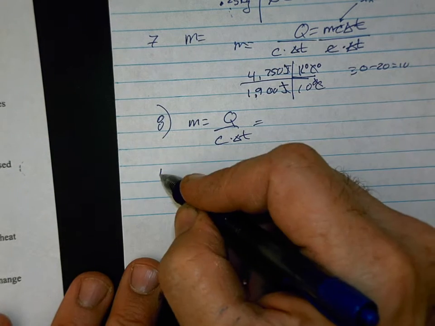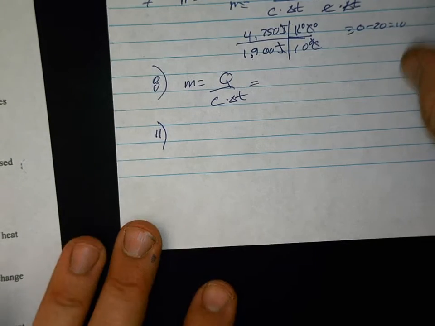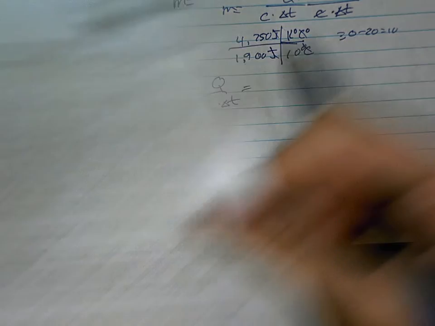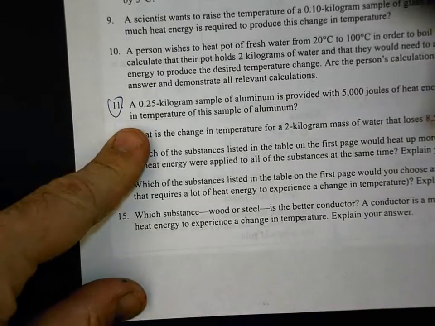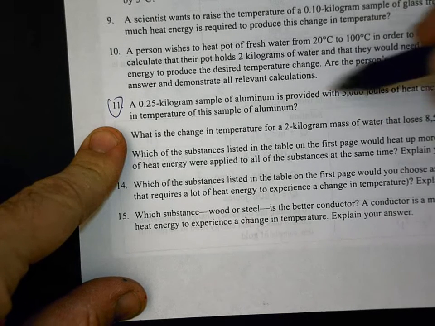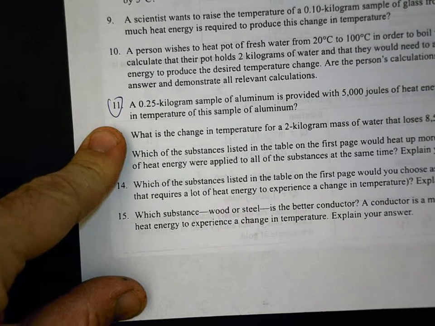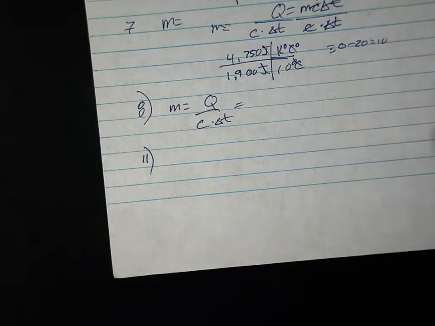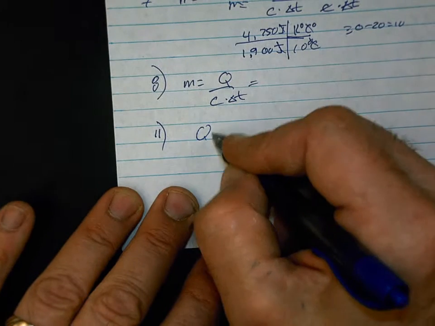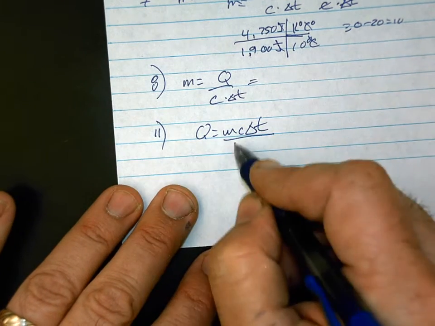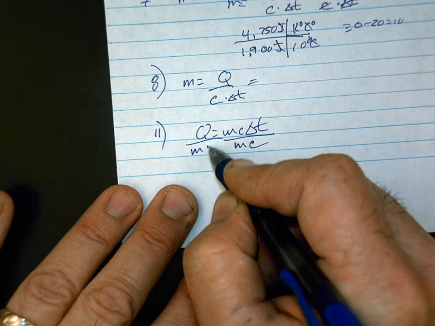Now, number 11, and this is the last one I'm going to go over here. It gives you some information: 0.25 kilogram of aluminum, so we may need to look up aluminum's specific heat on the front. Here's the number of joules that it changed. What will be the change in temperature? Okay, this one's pretty easy. We just need the change in temperature; we don't need initial or final. So our base equation is Q equals mc delta T. We want delta T by itself, so divide by mc.